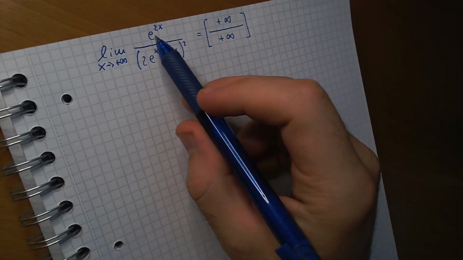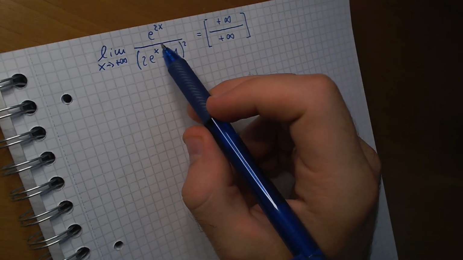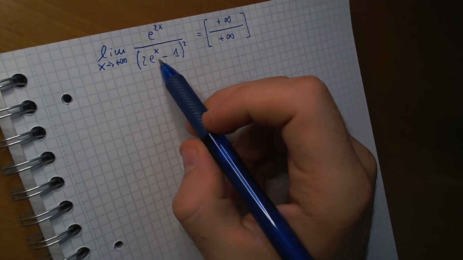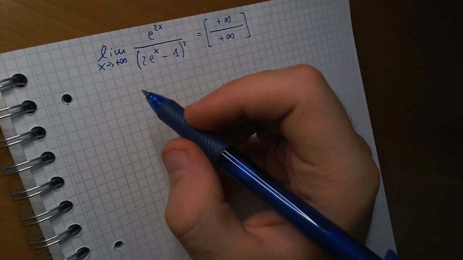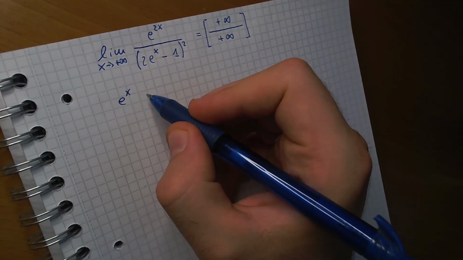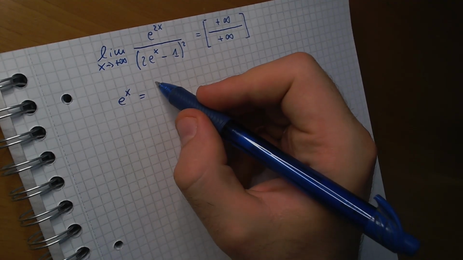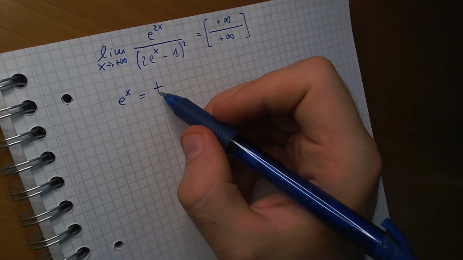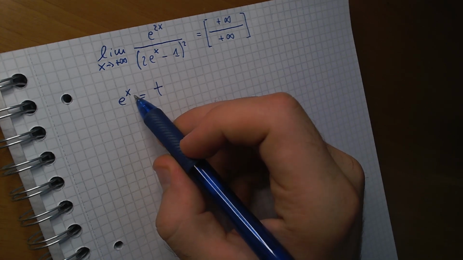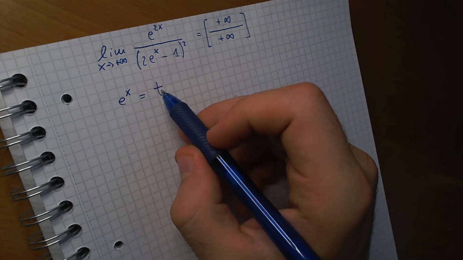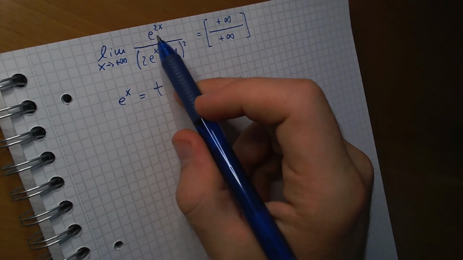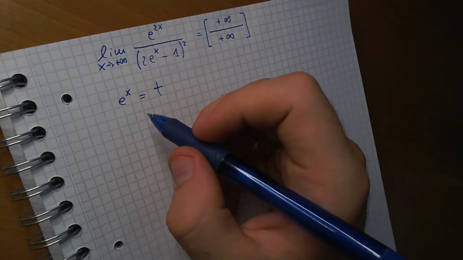Here it is quite natural to change the variable with a new variable, and the idea is to call the function e raised to the power of x just t. So t will be our new variable. We are changing the variable from x to t. And why are we doing it? We are doing so in order to get a new form of the function.